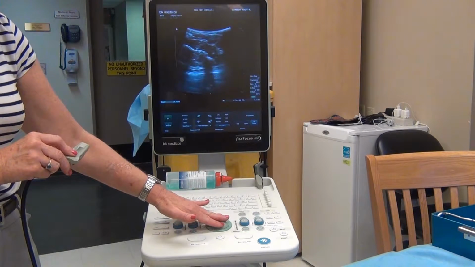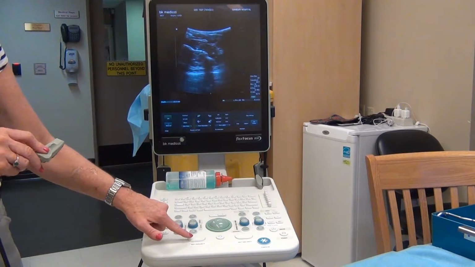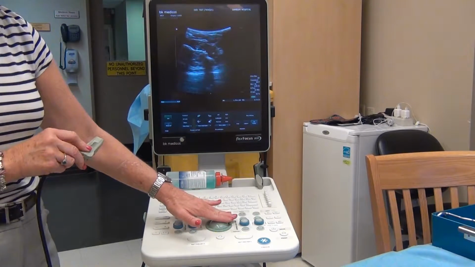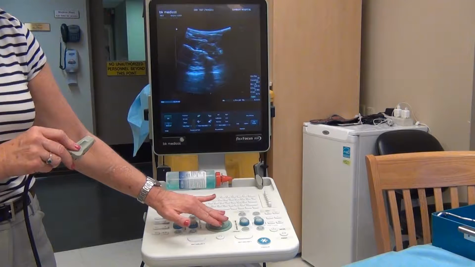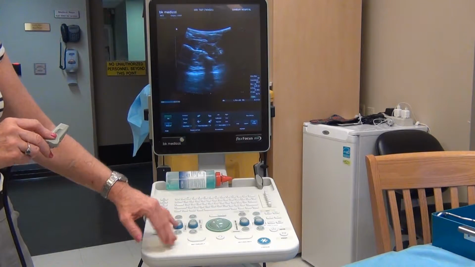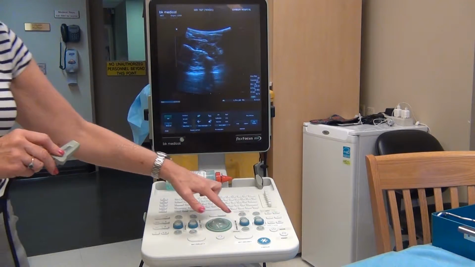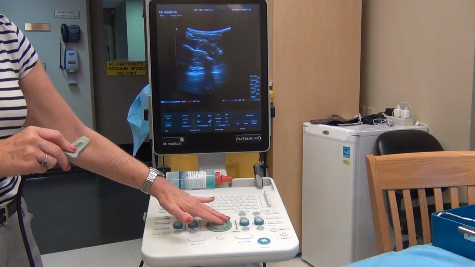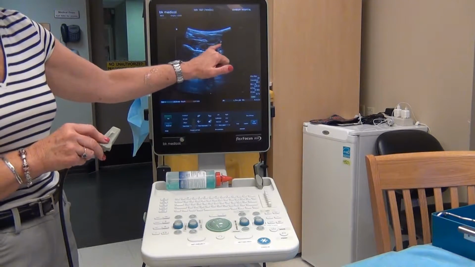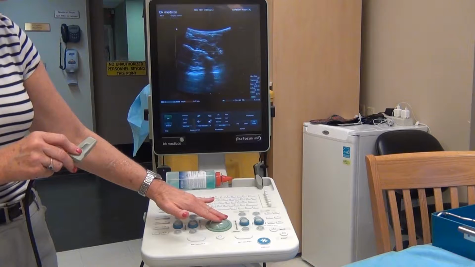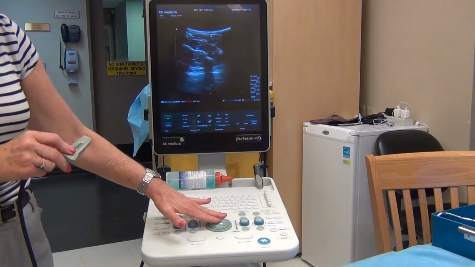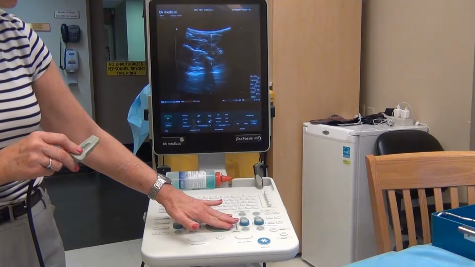What I'm going to do is move it around. I'm going to put the cursor on, say, the edge of a periphery. I'm going to set it. I'm going to move the cursor again to set the other side. Now he wants an AP measurement. Hit measure again. The cursor is hidden behind the last one. I'm going to move it up. I'm going to set it. The other cursor, I'm going to set it to the posterior side.